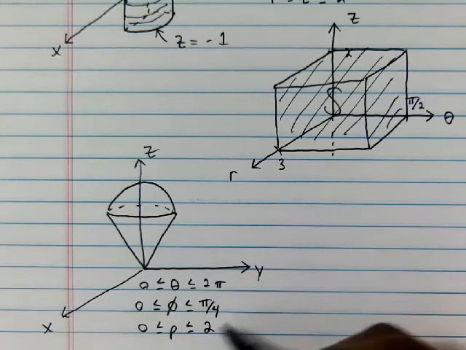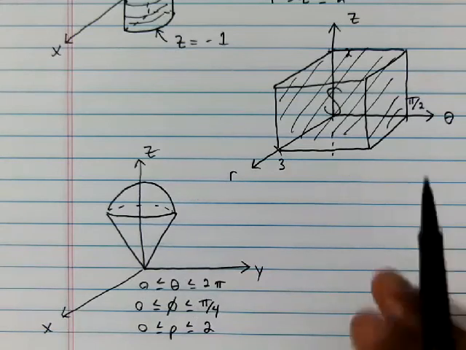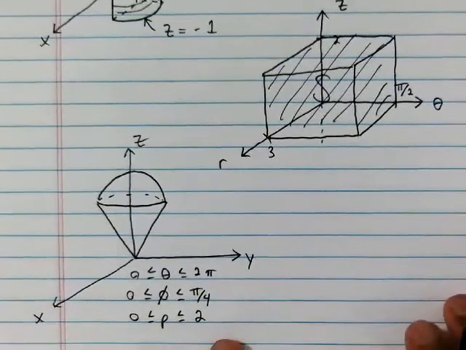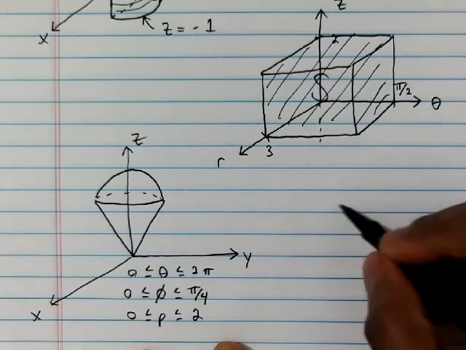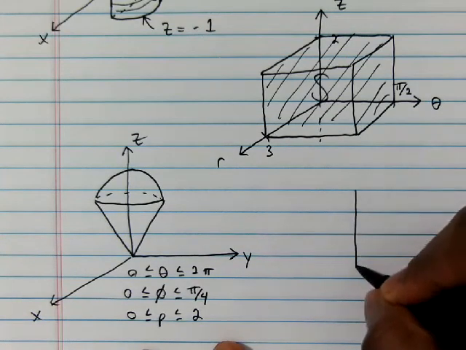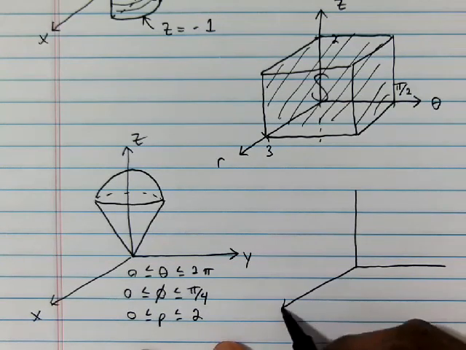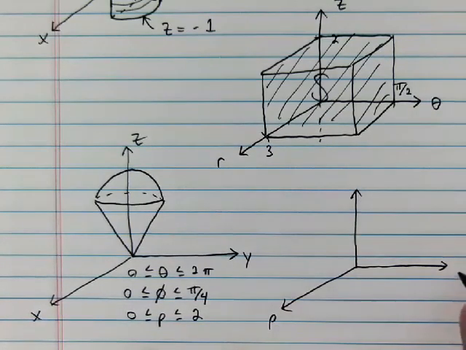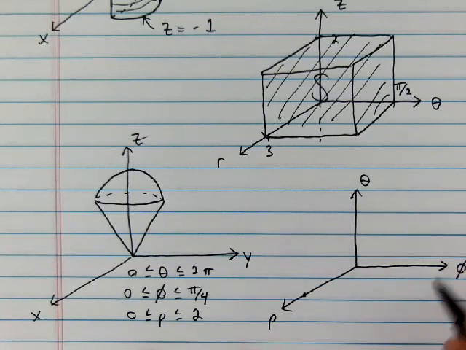Now, these are the spherical coordinates, but if we sketch it in the XYZ coordinate system it looks like the cone, and if we sketch it in the rho phi theta coordinate system, it's going to look different. Rho goes from 0 to 2, phi goes from 0 to pi over 4.